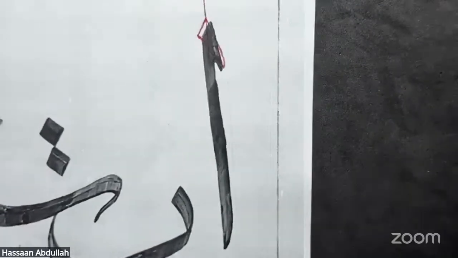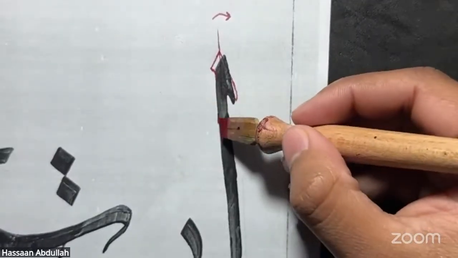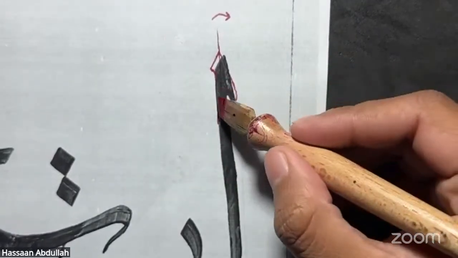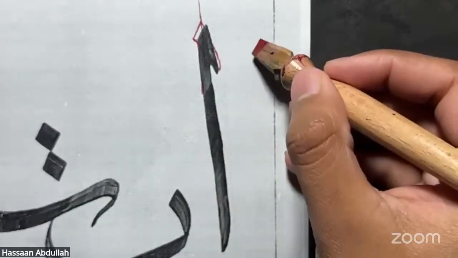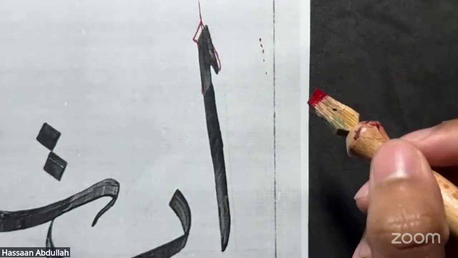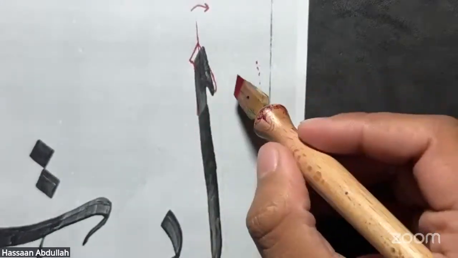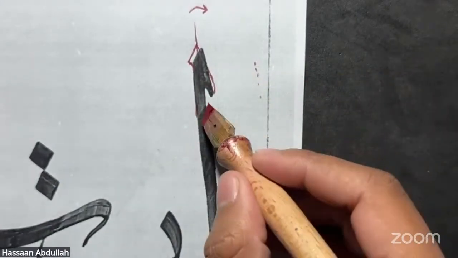Okay? So it comes slanted. It is not straight. It comes in this way, in the right direction. But still, it shouldn't go too much immediately. Don't make the movement too fast.